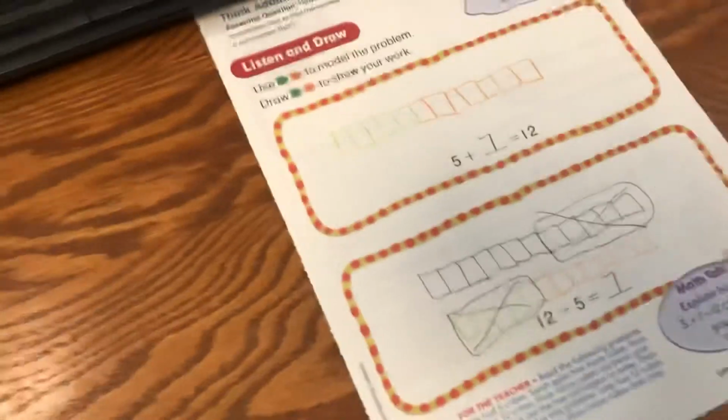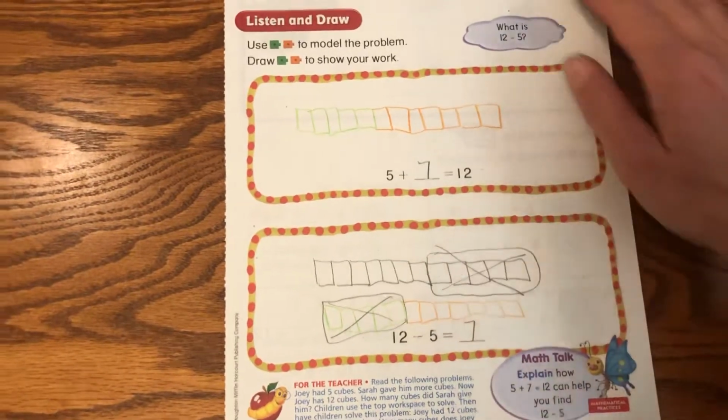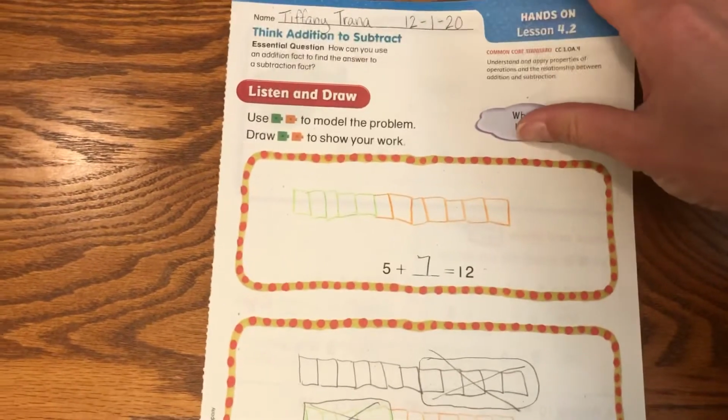Go ahead and make sure you have your number sentences all drawn up, and then we will move on. Pause your video if you need to finish. If you're done, let's go.